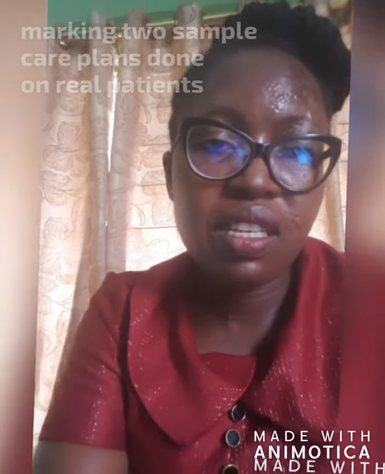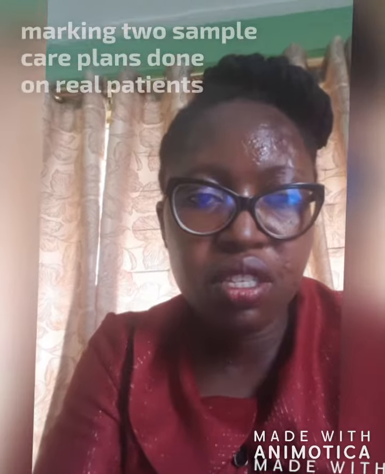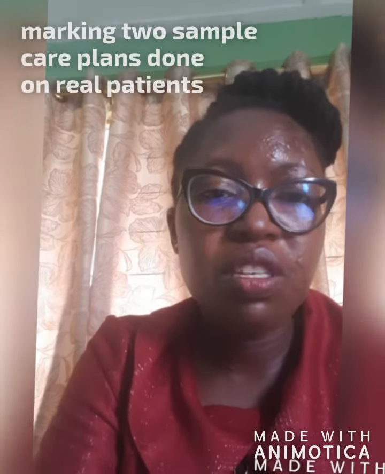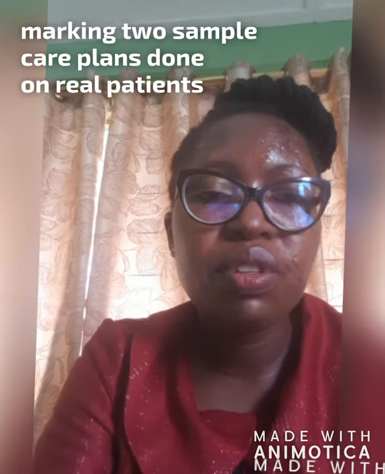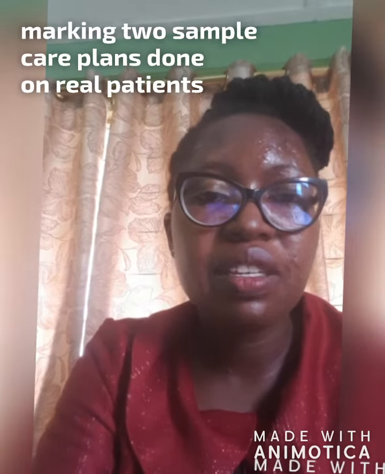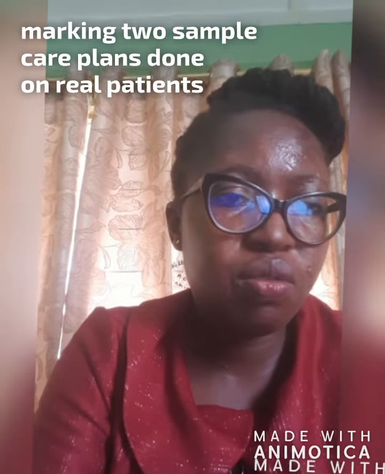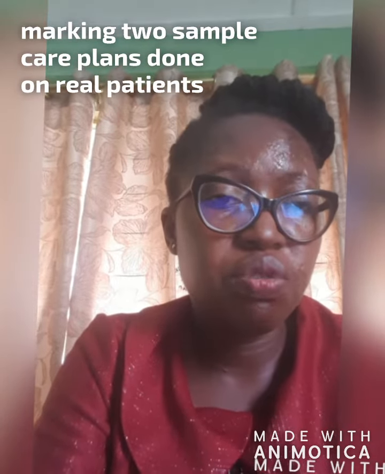Hello friends, today we are going to mark care plans that have been done on real patients. These are samples to expose you to how the marking is done. If you understand how it is marked, or why you'll be marked right or wrong at a certain point, it will help you to know how to do the right thing.